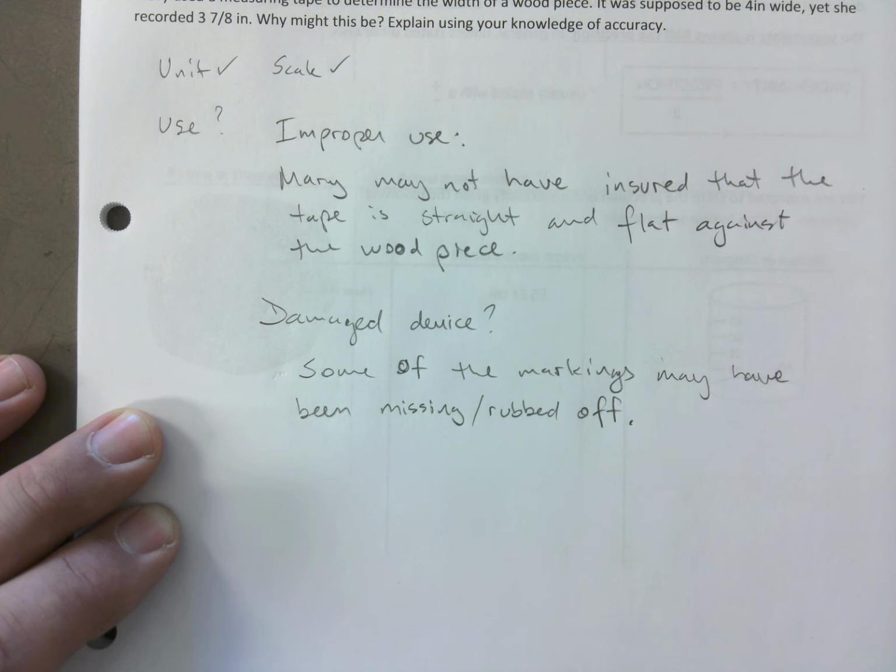So you're saying, hey, maybe some of the markings, because it's been used so much, were missing, and so she measured 3 7/8 because she couldn't really tell exactly what it was. It's a bit cheesy at times, but then you pick on other things that affect your accuracy.